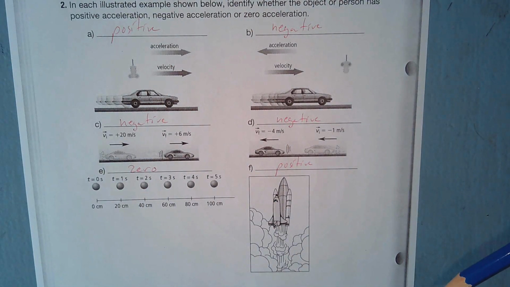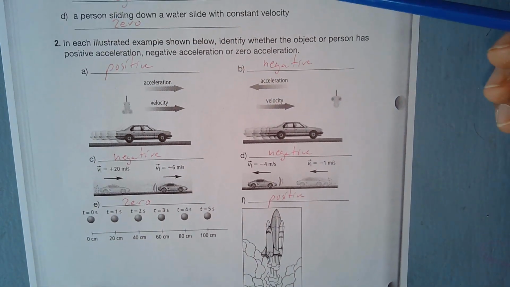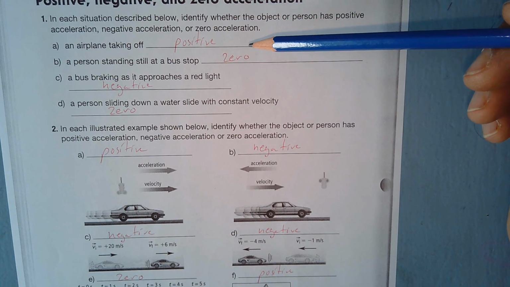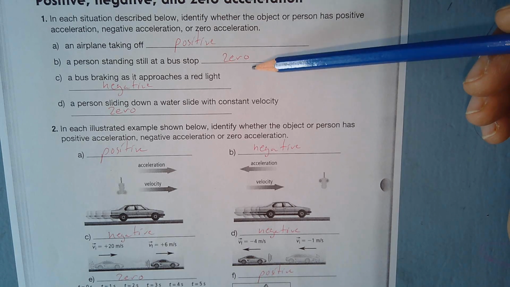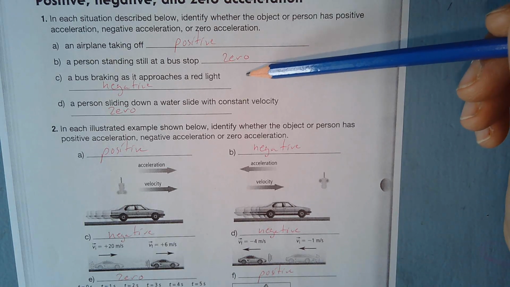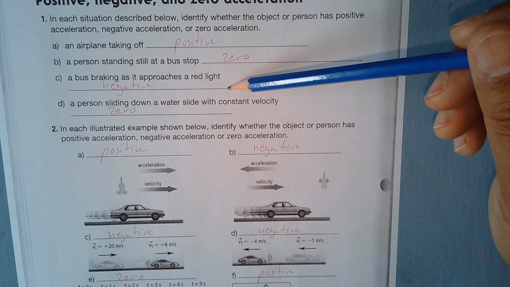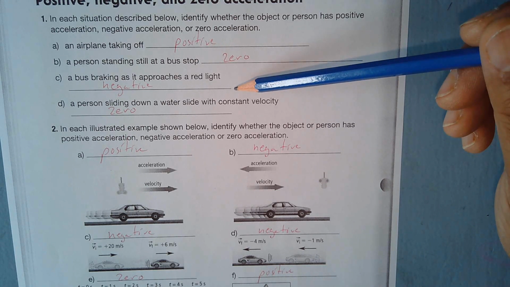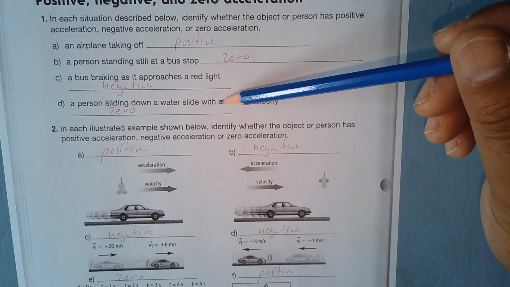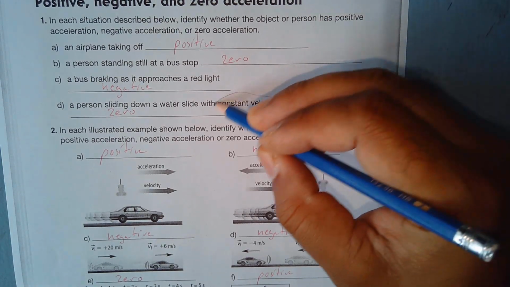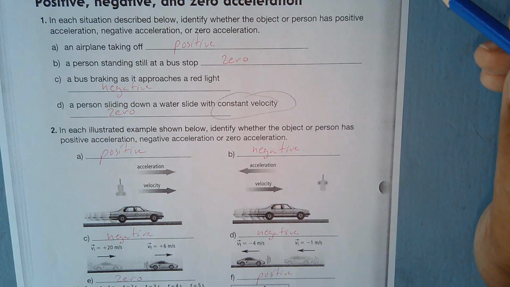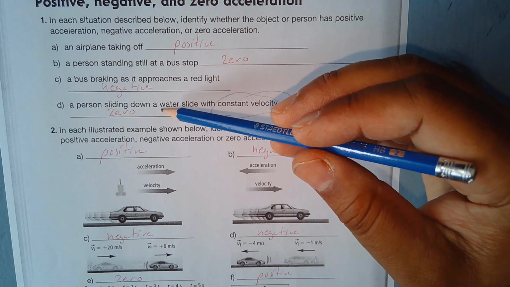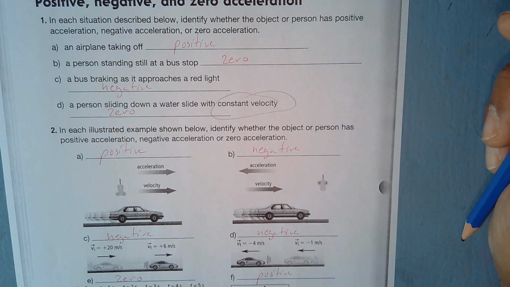And then here are some scenarios. Airplane taking off: when you're on the runway, you're definitely going to be picking up speed, so that's a positive acceleration. Standing still, you're not moving, 0. Braking as you approach a red light, you're going to be slowing down as you get to the red light, so you have a negative acceleration in the opposite direction you're moving. Constant velocity: anytime you see this term, that means you're not speeding up, you're not slowing down, you're staying at the same speed, so that's always going to be a 0 acceleration.